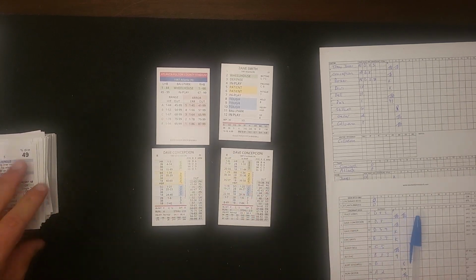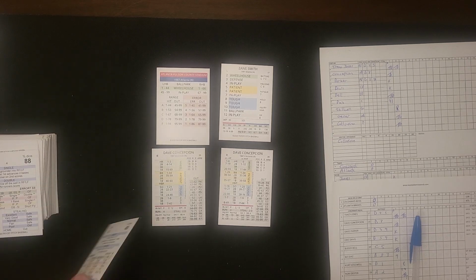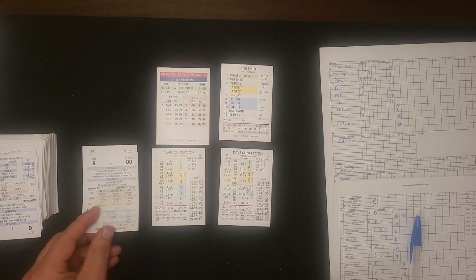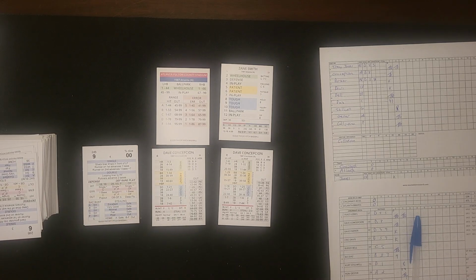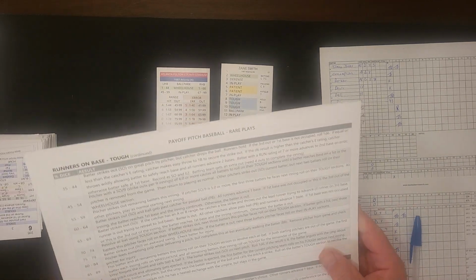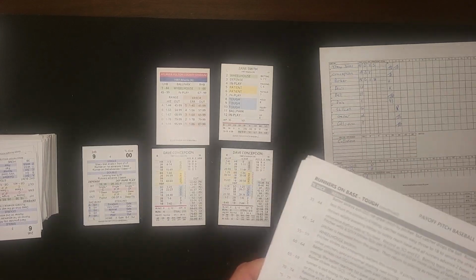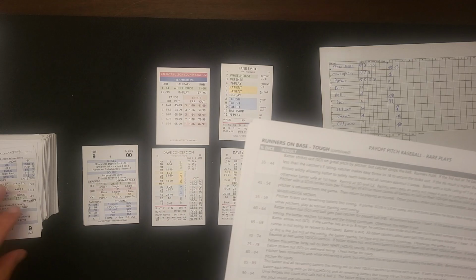Concepcion is up with the bases loaded. Infield playing for the double play. 10 is tough. 0-0. We got a rare play, so we're going to the rare play chart with runners on base, and the result was tough. Runners on base, and the result was tough.